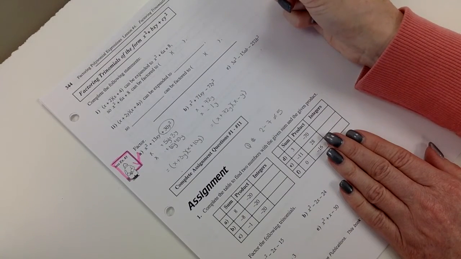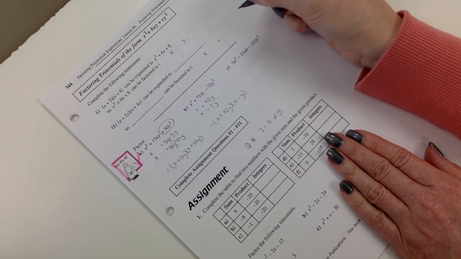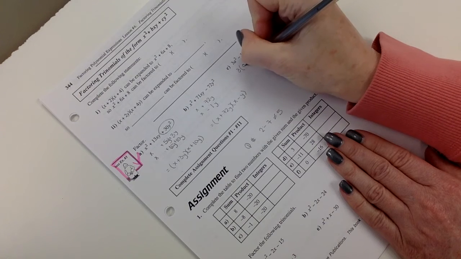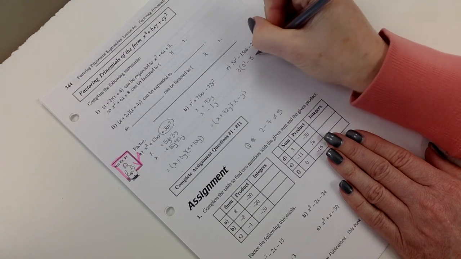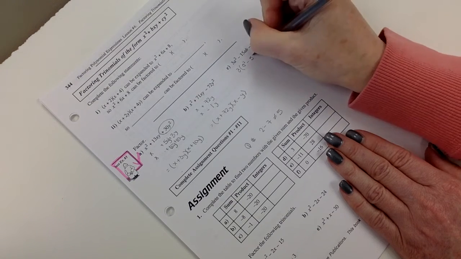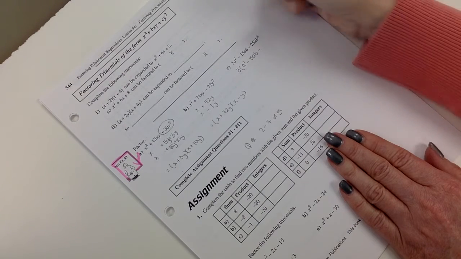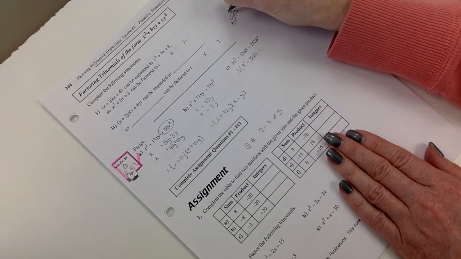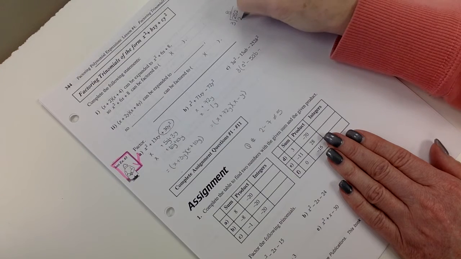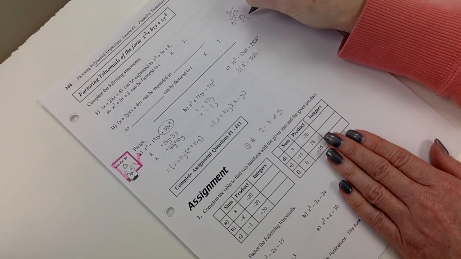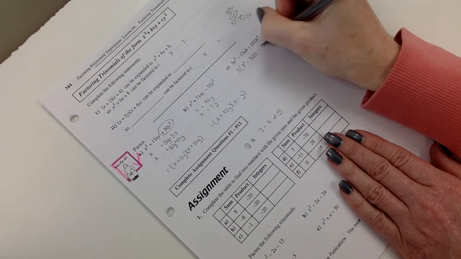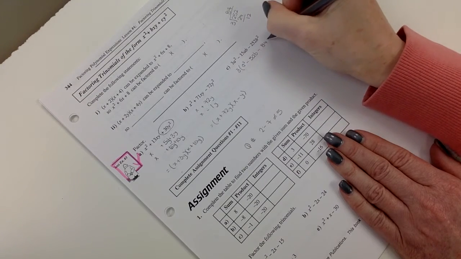C part. Oh, let's factor. Can I take out a 3? 3a squared minus 5ab minus, I don't know, 252 divided by 3 gives me 84. How about that? b squared.